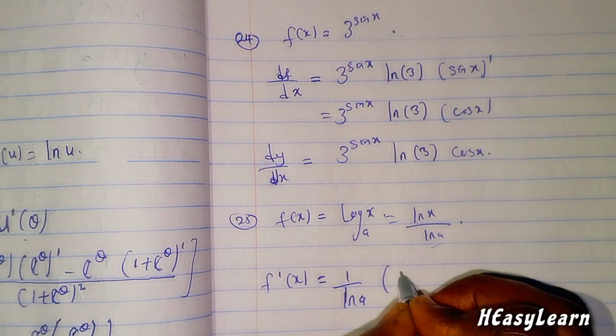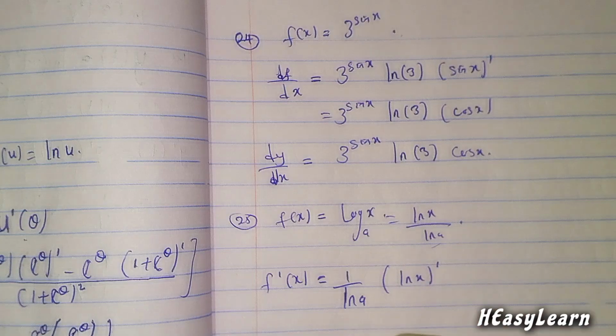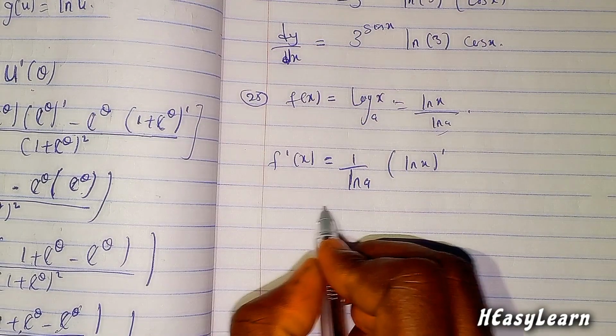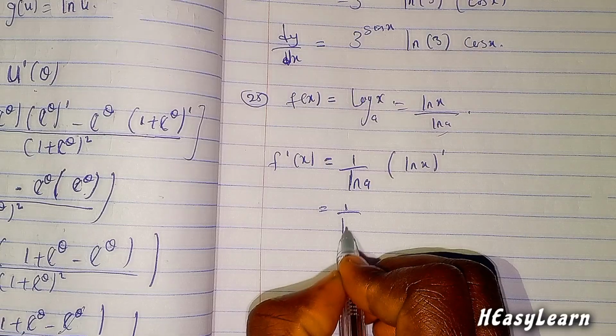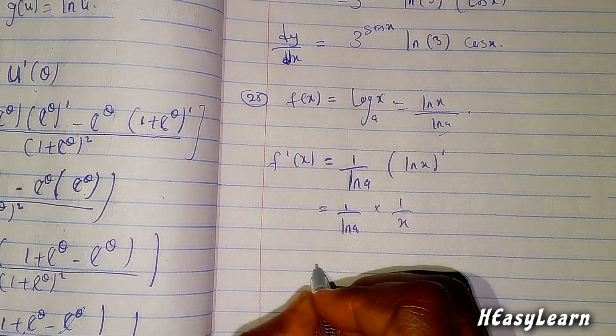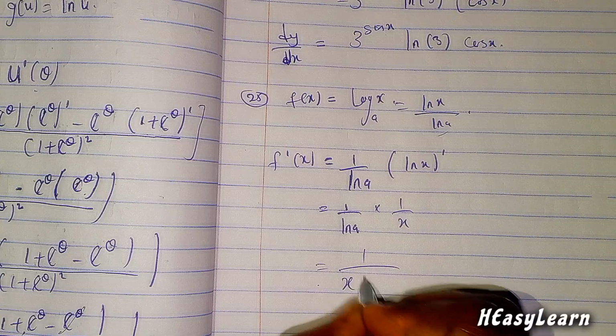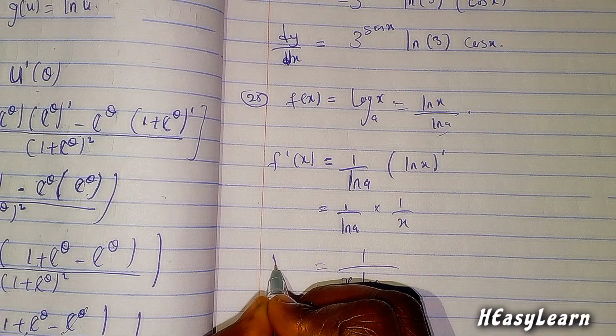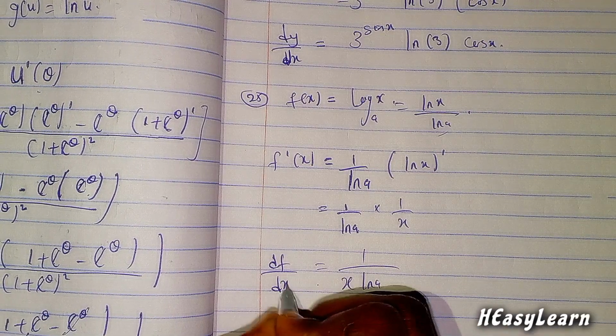Then the derivative of ln x. So in this case, this is equal to 1 over ln a multiplied by 1 over x. This is equal to 1 over x ln a. This is the derivative of the function.